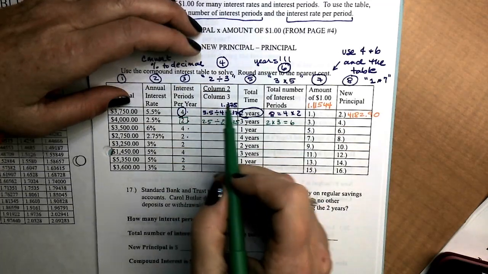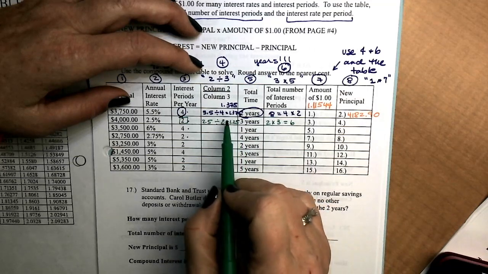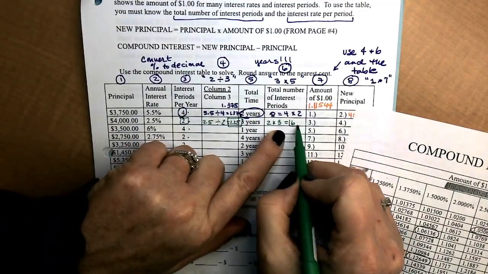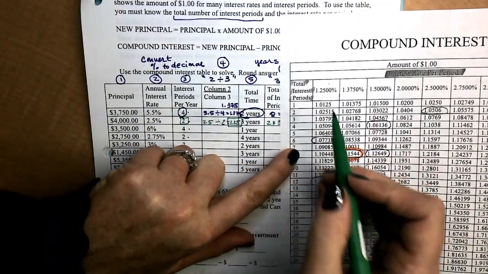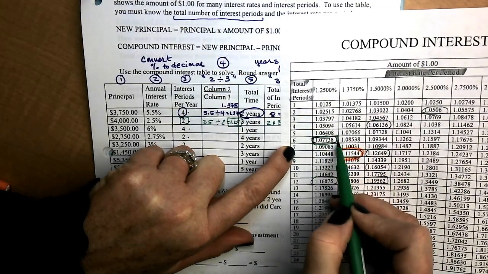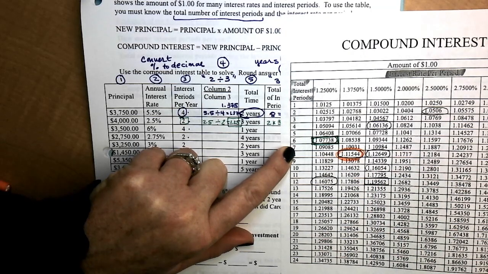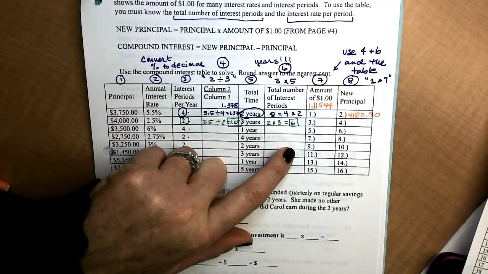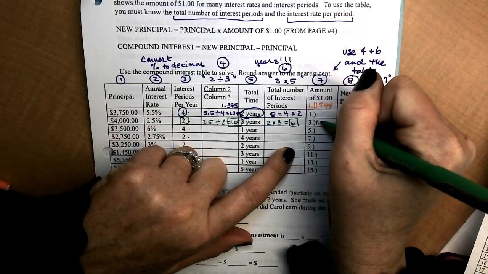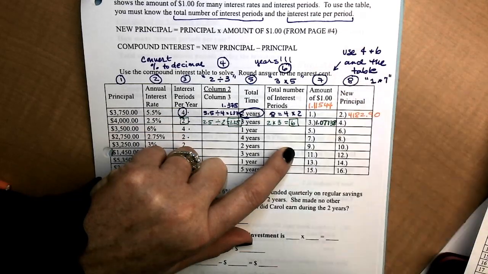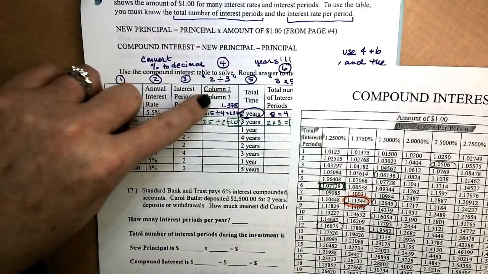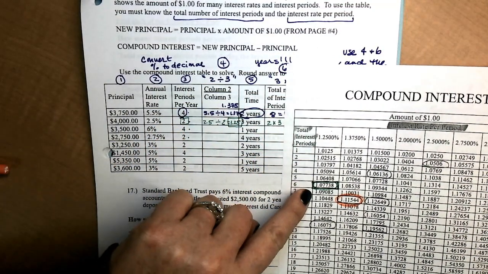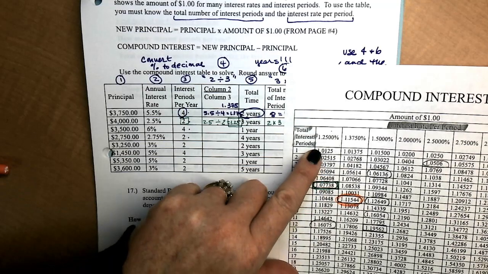So I'm going to use column 4 and column 6. So I'm going to do 1.25, and then I'm going to go down the column to 6. So that is going to be the amount of dollar during the interest rate per period. It's just a chart, and I'm going to make sure that I write it correctly: 1.07738. And that is coming from this column of 1.25%. So this is percent, and this is going to be the interest period. So this is 6 interest periods at 1.25%.